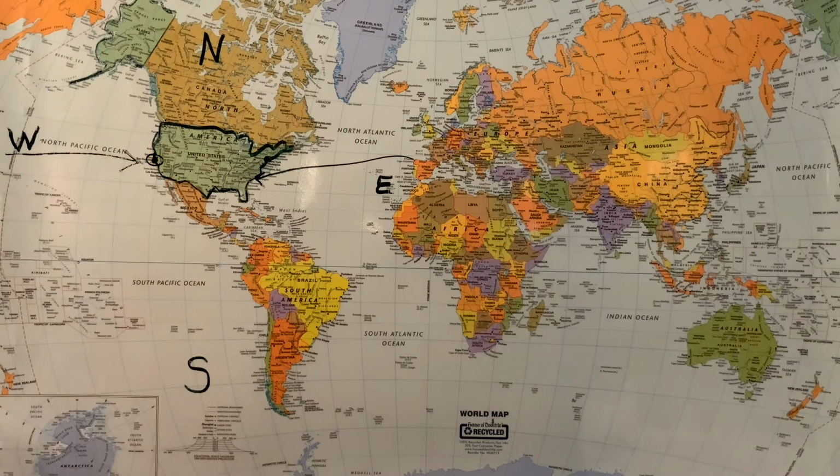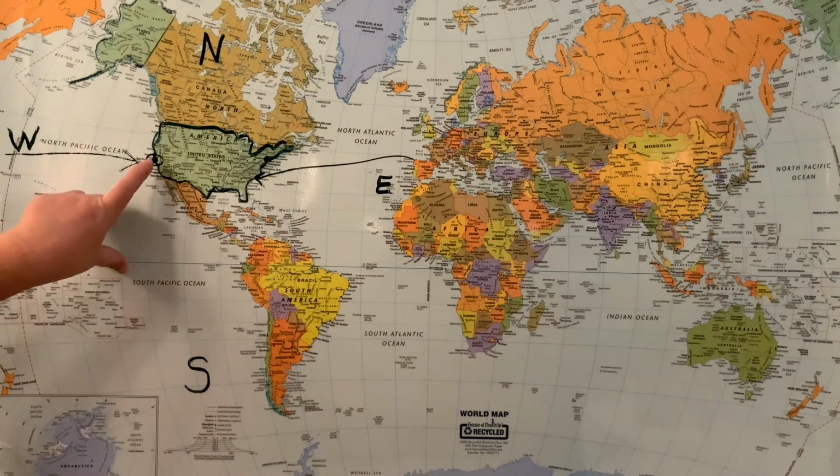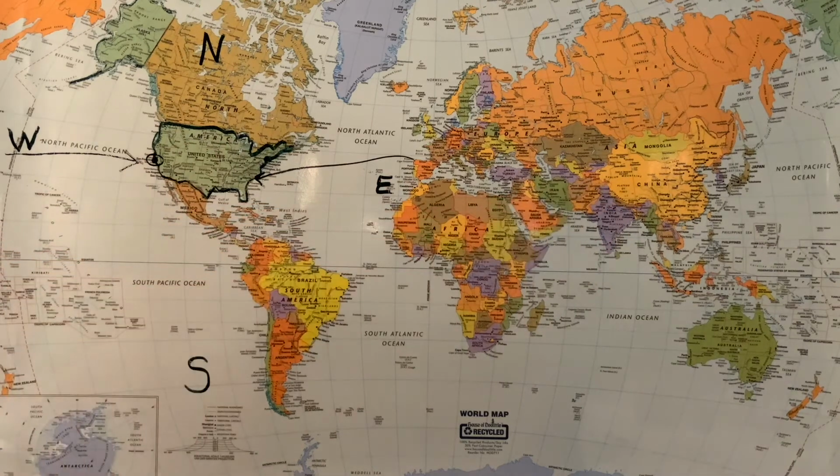Do you remember the name? There's another name for San Francisco. Chinatown, that's right, because immigrants who settled in San Francisco came from China.